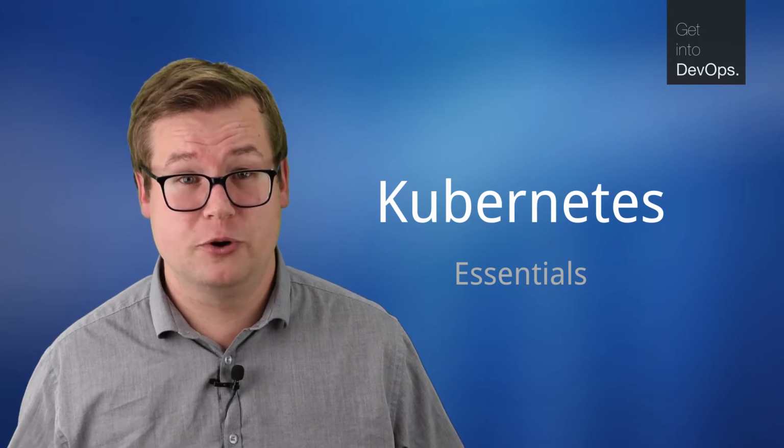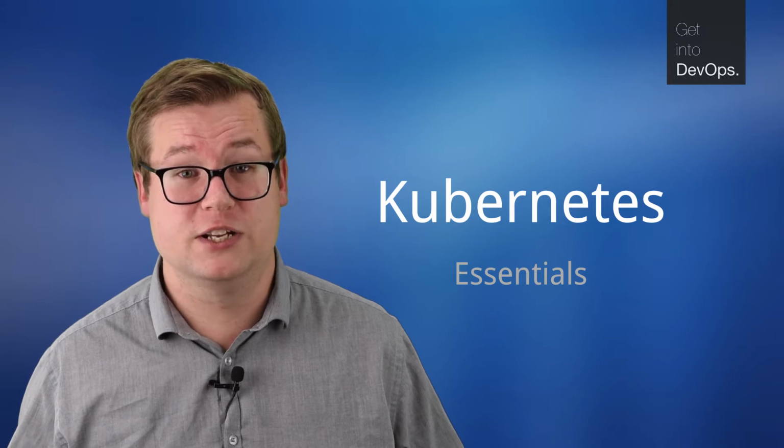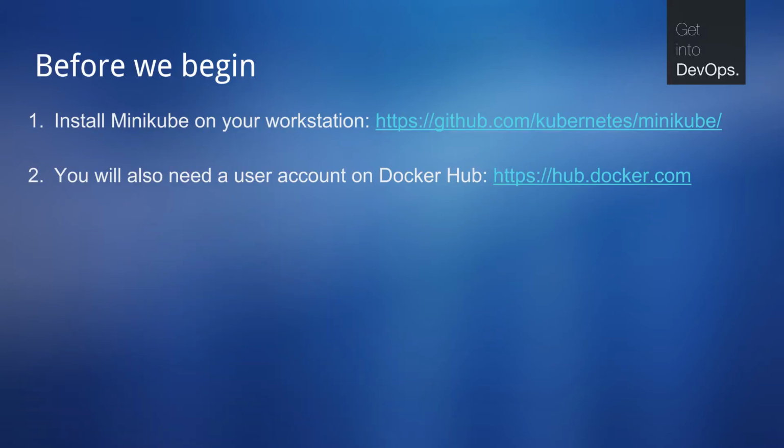This lesson is about Kubernetes, which is currently the most popular container orchestration engine. Before we begin, you will need to install Minikube on your local machine. For instructions, please see github.com/kubernetes/minikube. You will also need a free user account on Docker Hub.